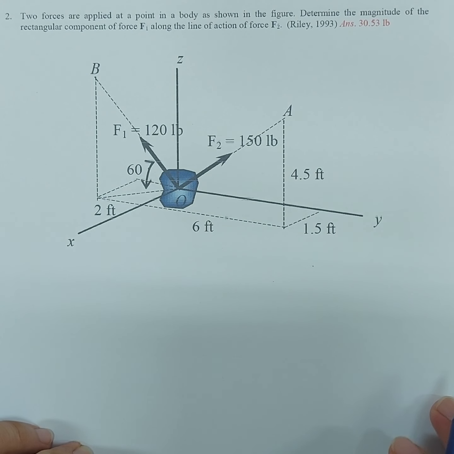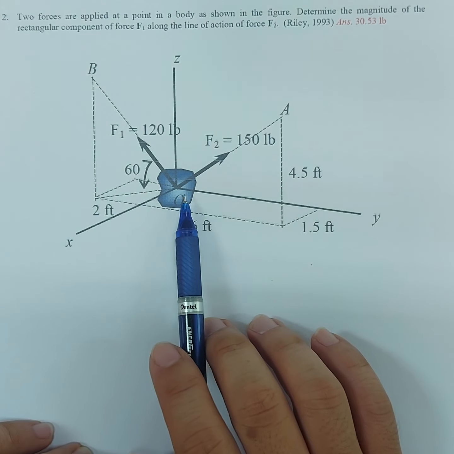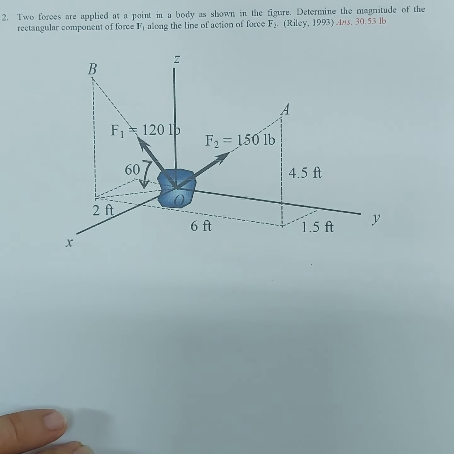So ano ulit ang kailangan natin para ma-solve yung component ng force F1 along line of action of F2, which is line OA? So, what do we need?